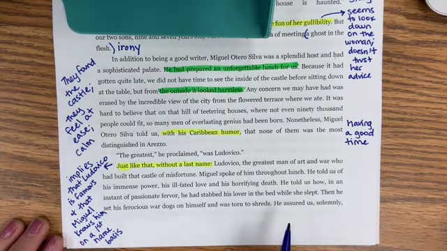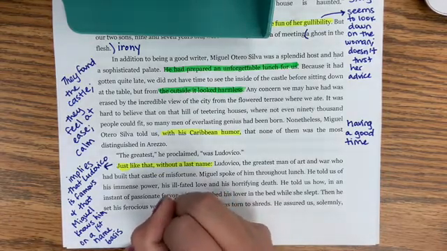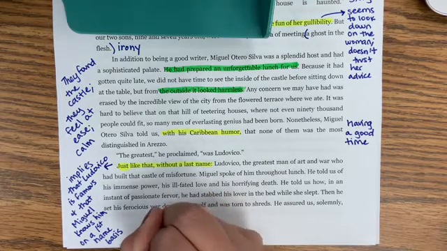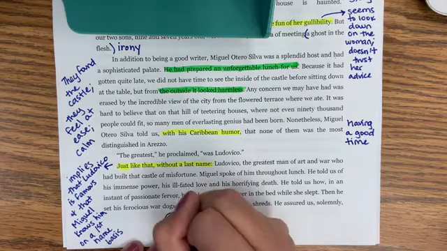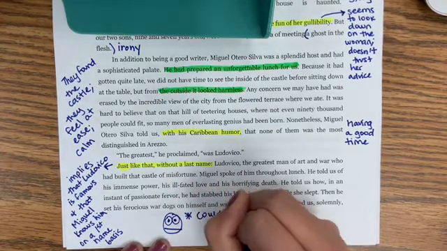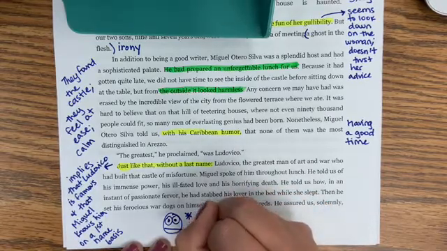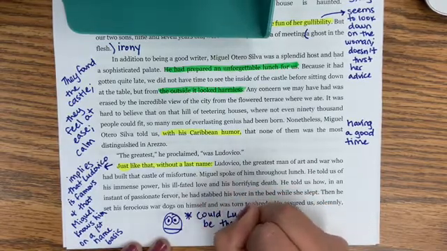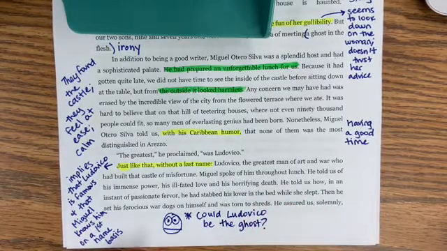Well, that escalated quickly, huh? So right now, as a reader, I kind of have this look on my face like, okay, that escalated. And I have an inference saying, could Ludovico be the ghost that the old lady warned us about?